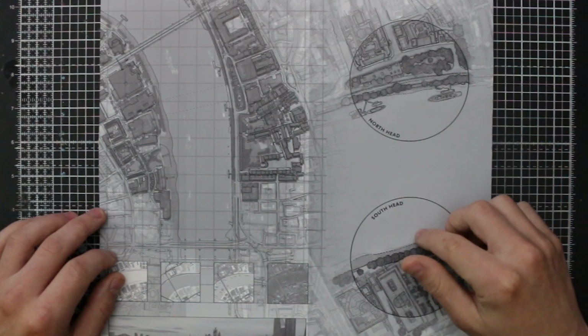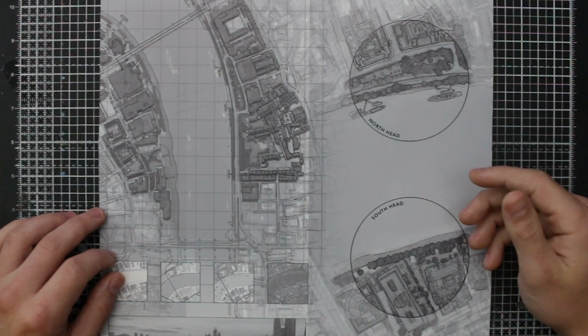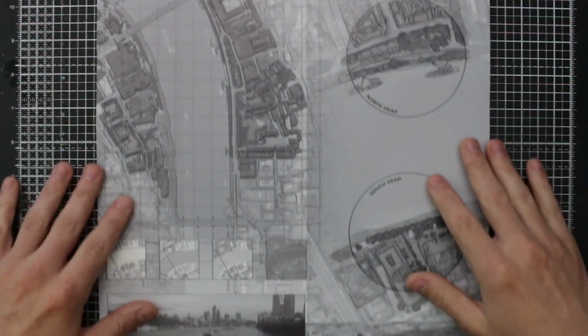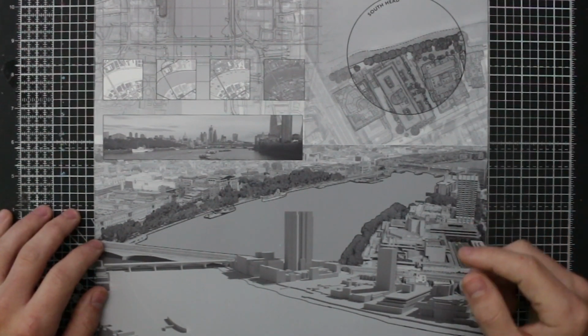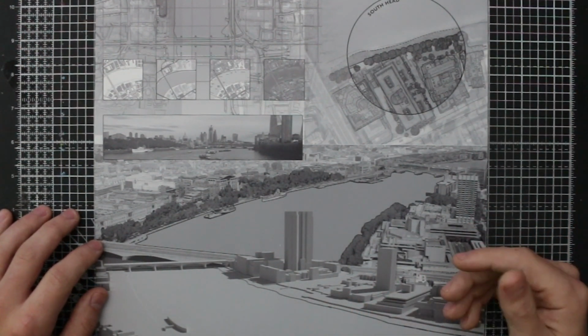Then there is this diagram here which shows either side of the River Thames. This is where the bridge was going to be. There are some photos, some screenshots from Google Earth, and also a site model there which I had made in SketchUp. You'll notice that a lot of my presentations are quite condensed.